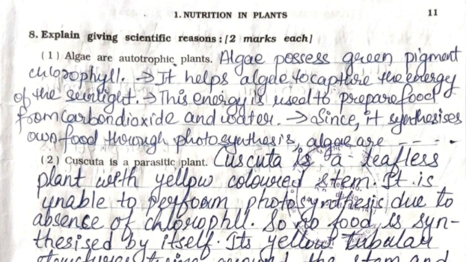Now, question number 8. Explain giving scientific reasons.